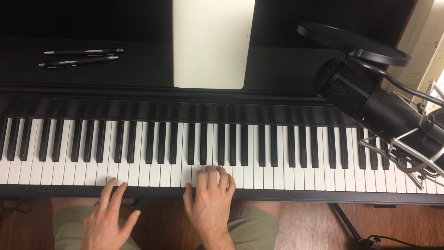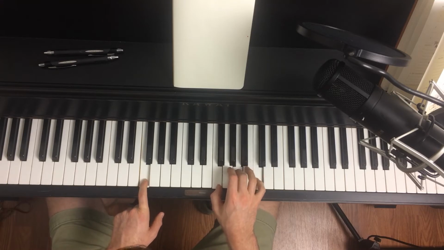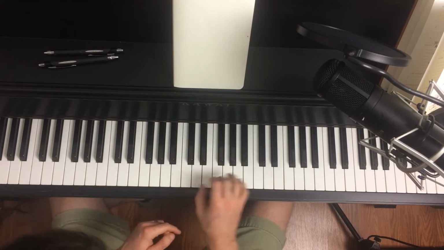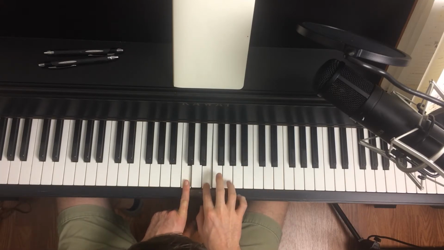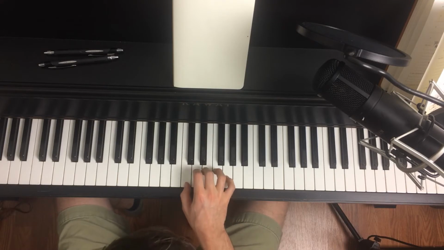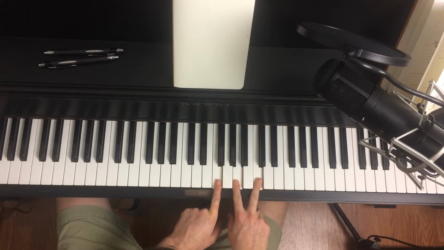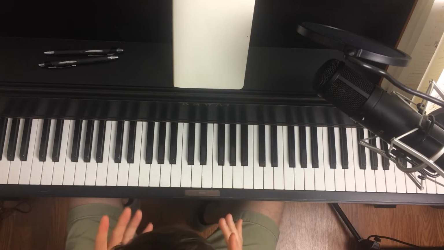So first we're going to do 1, 4, 5. So if you can see, it's the same shape each time, right? It's play a note, skip a note, play a note, skip a note, play a note. And you take that same structure and move your hand up to F. Play the same thing, and then move it up to the G. And now you've got your three main chords.